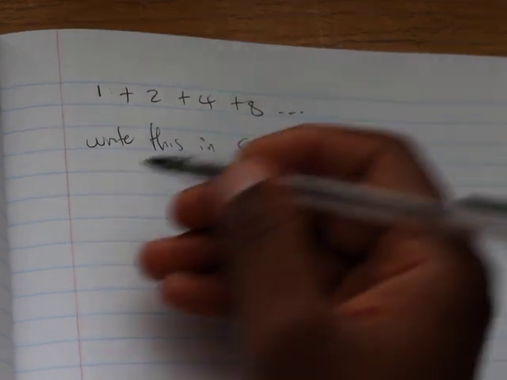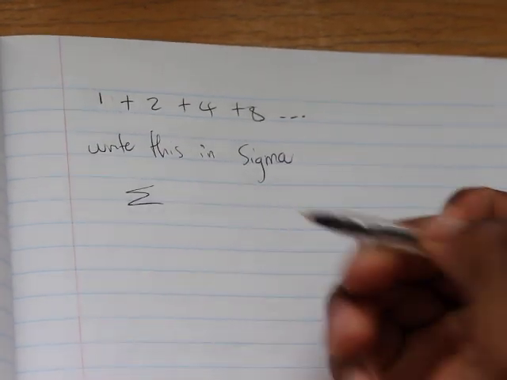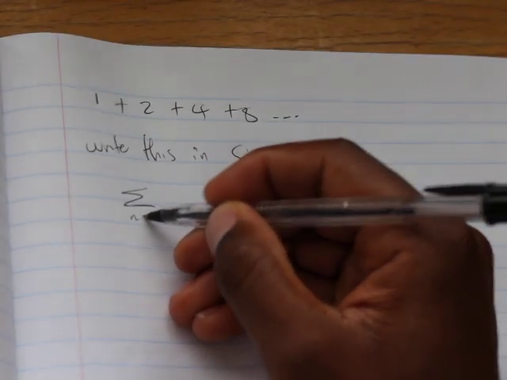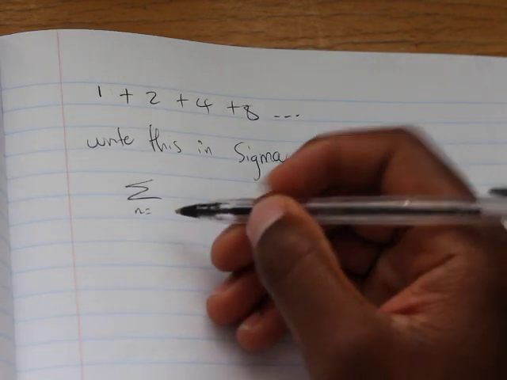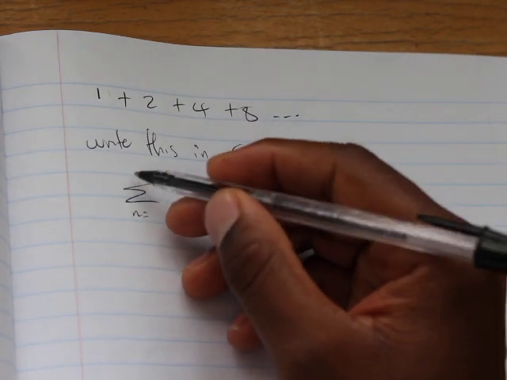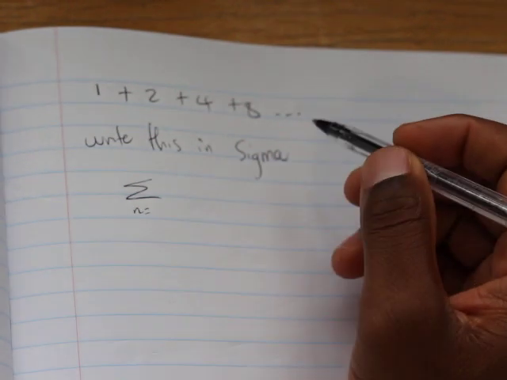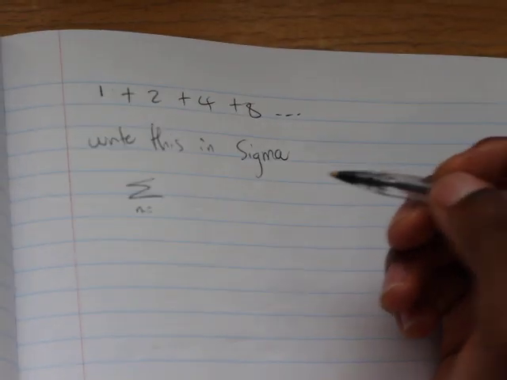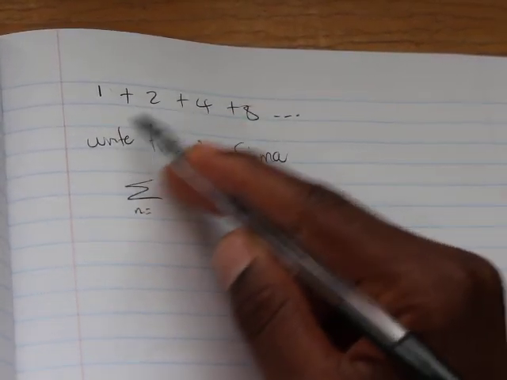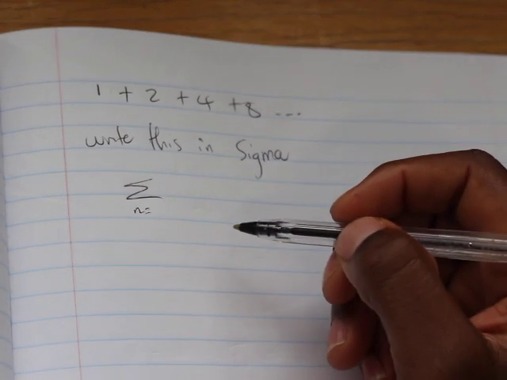Okay, remember sigma notation is when you've got this, and then n is equal to some number. Most of the time it's 1, and then it ends at some number up there, and then you have to write the general term of whatever sequence that you have over there. Okay, so we already got our general term.